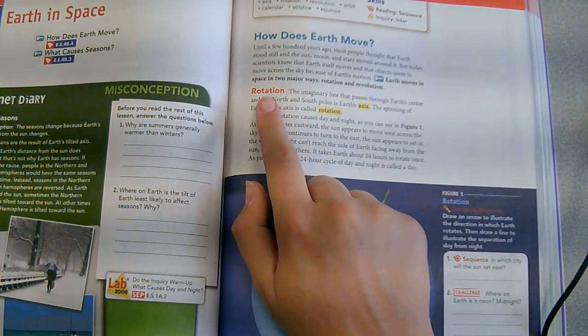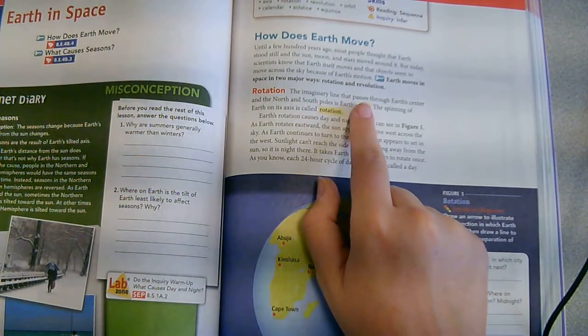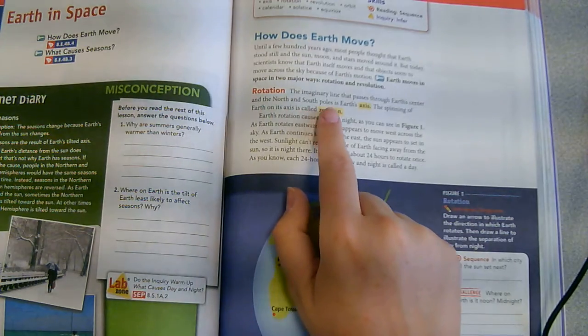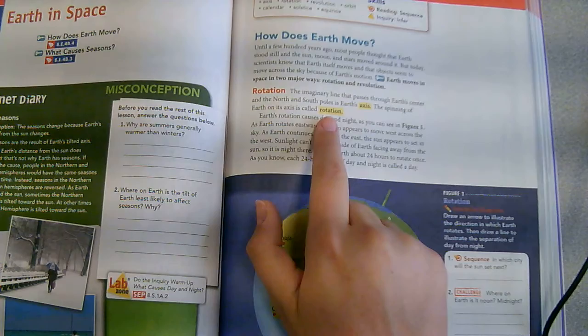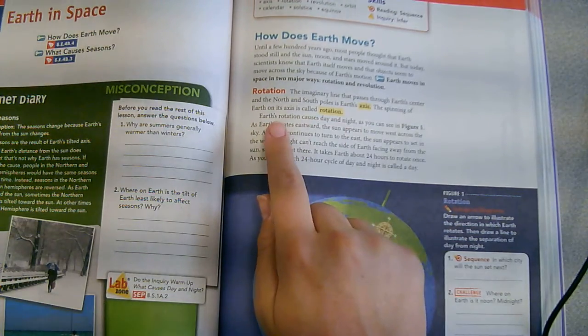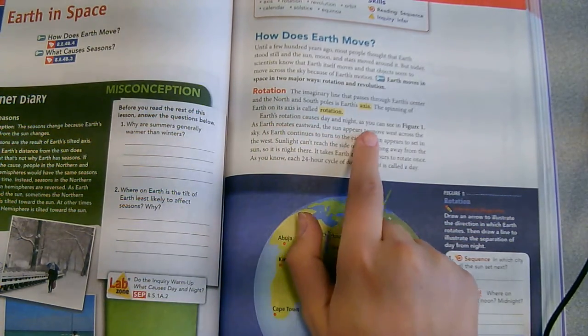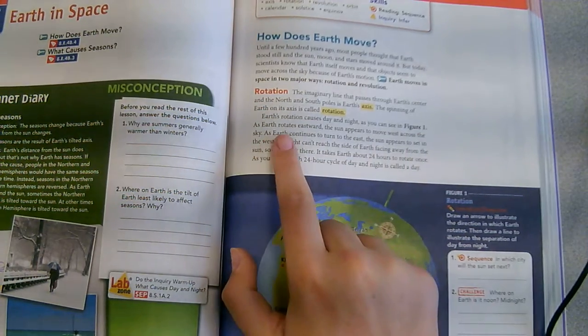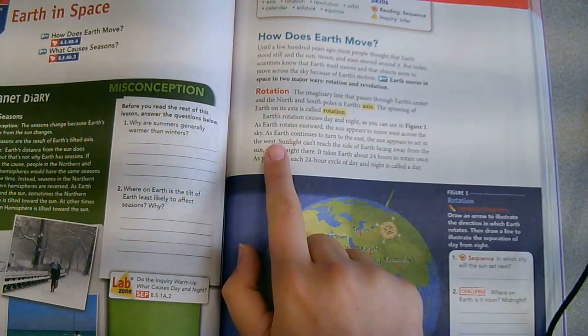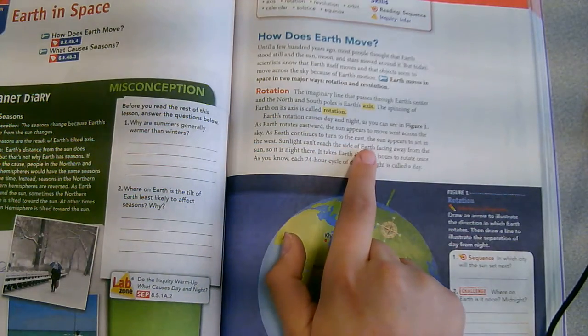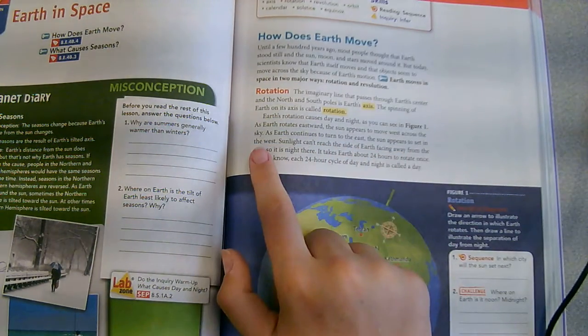So rotation: the imaginary line that passes through Earth's center and the north and south poles is the Earth's axis. The spinning of Earth on its axis is called a rotation. Earth's rotation causes day and night, as you can see in Figure 1. As Earth rotates eastward, the sun appears to move west across the sky. As Earth continues to turn to the east, the sun appears to set in the west.